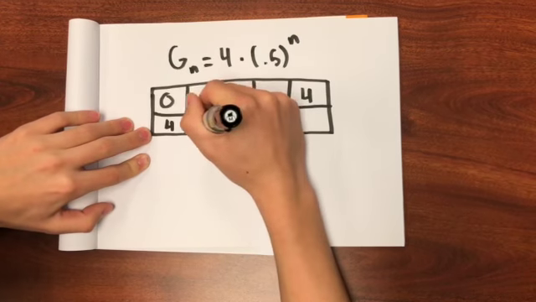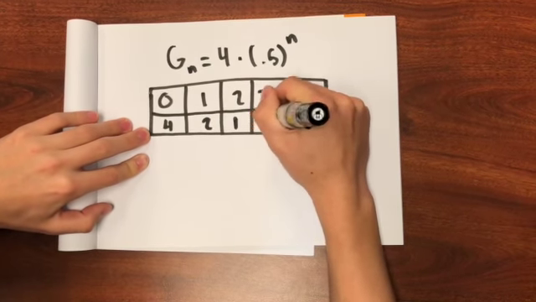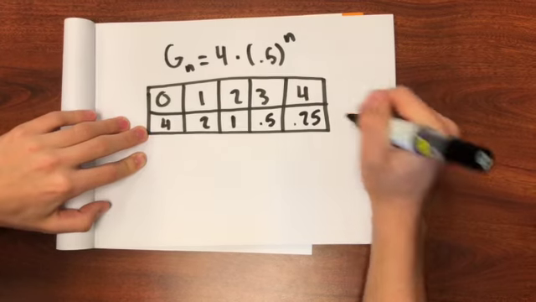Our first term would be 2. Our second would be 1. Third, 1/2. Fourth, 0.25.